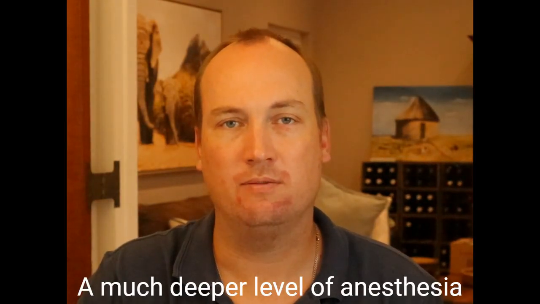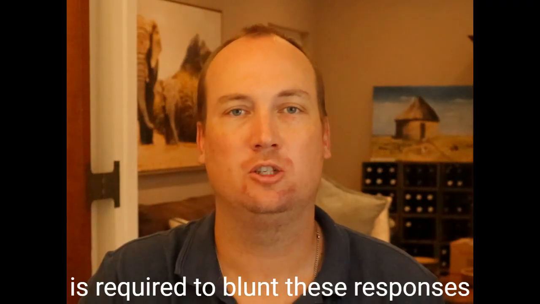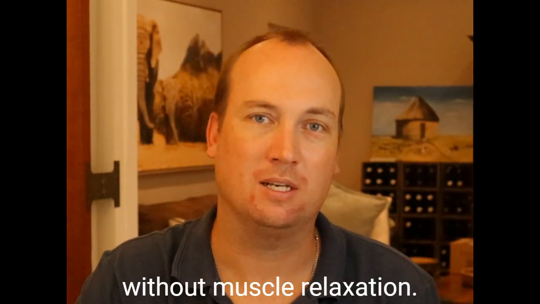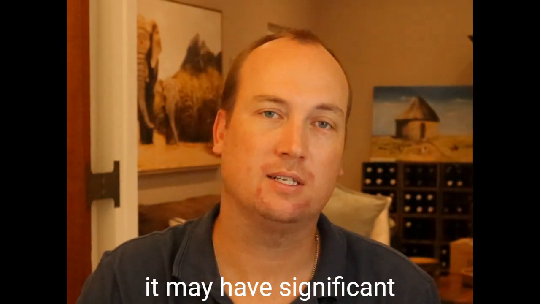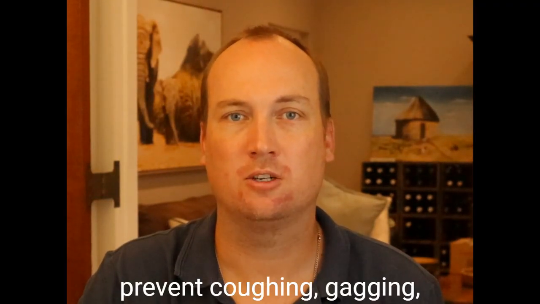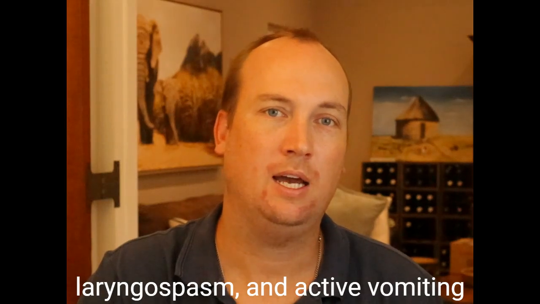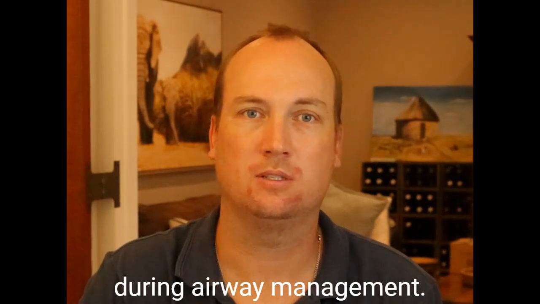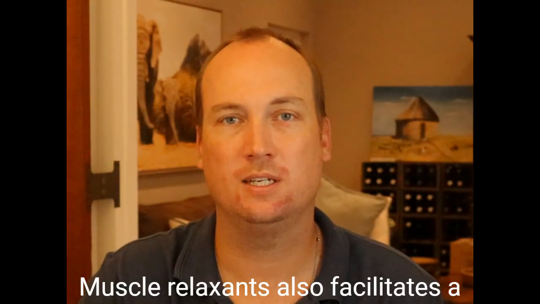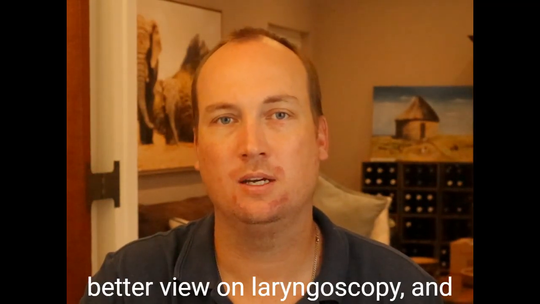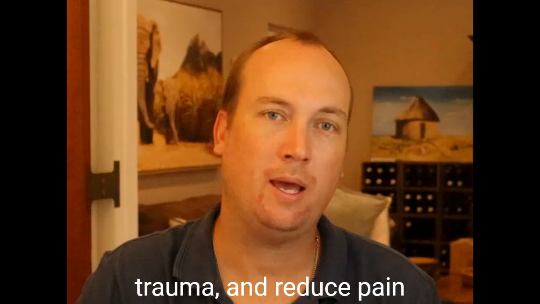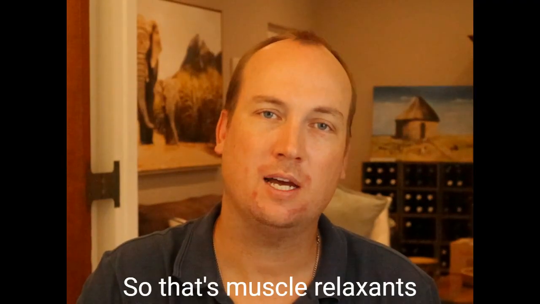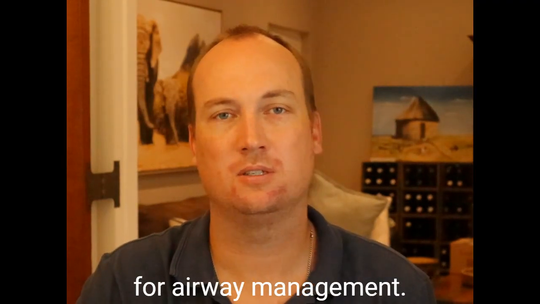A much deeper level of anesthesia is required to blunt these responses without muscle relaxation. It may still be ineffective, or it may have significant hemodynamic effects. Muscle relaxants conveniently prevent coughing, gagging, laryngospasm, and active vomiting during airway management. Muscle relaxants also facilitate a better view on laryngoscopy and so reduce airway manipulation, trauma, and reduce pain after airway management. So that's muscle relaxants for airway management.